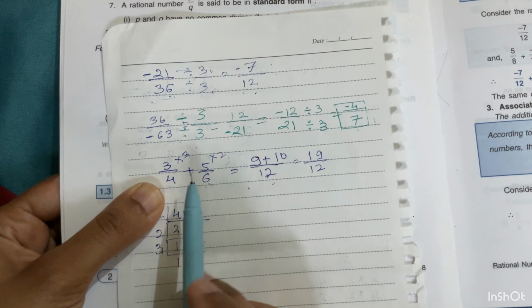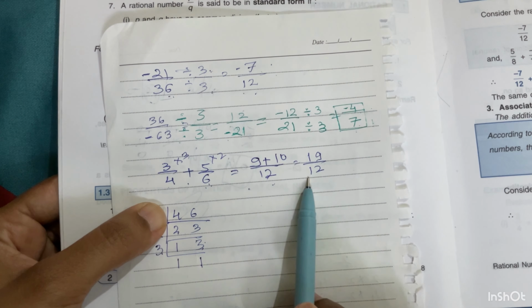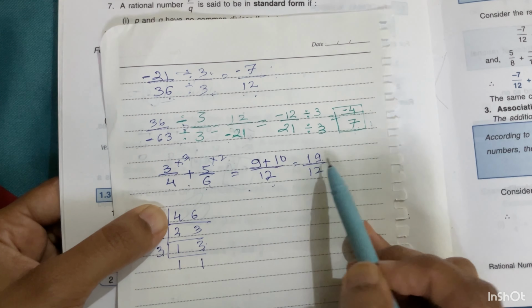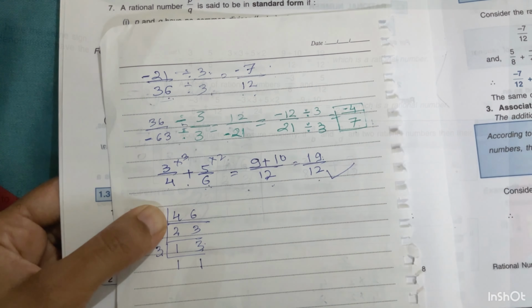So what they are saying is, when we add two rational numbers together, whatever answer we are going to get, that is also what? Rational number. So since 19 by 12 is a rational number here.